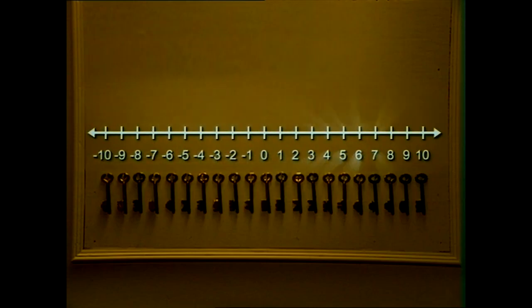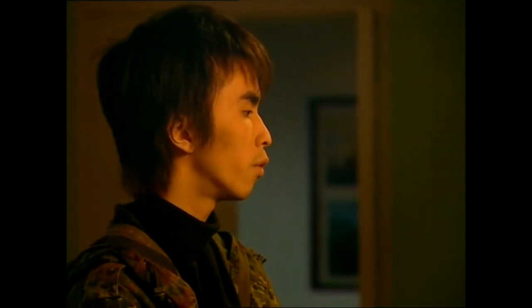On a number line, the value of a number on the left is smaller than that of a number on the right. The previous example, 7 is greater than 3, can be expressed as 3 is less than 7, and written this way. Therefore, in this case, if we go by the positions of the numbers on a number line, the door key furthest to the right must have the greatest value. Good. I'll try the rightmost key in the lock then. Let's see.